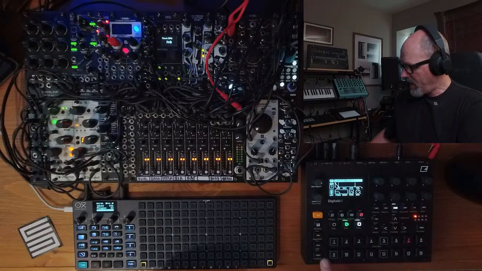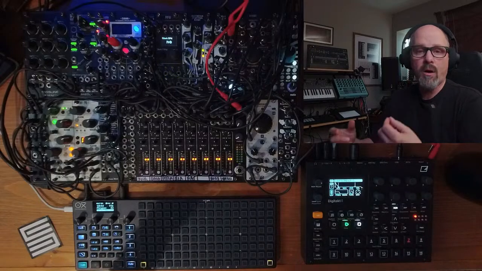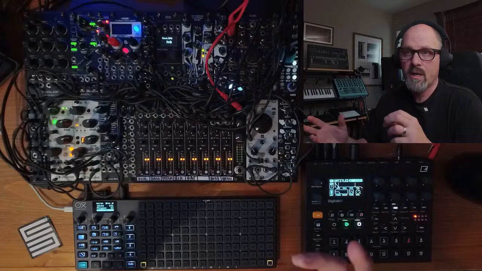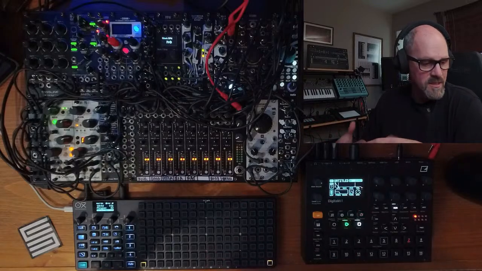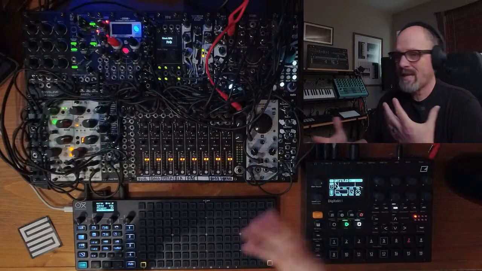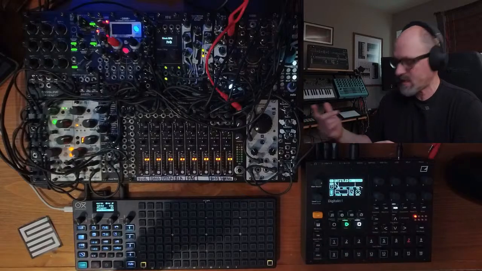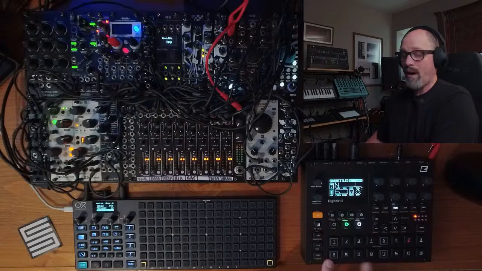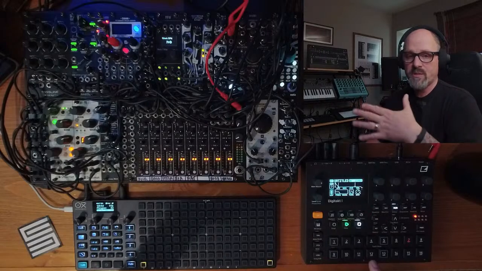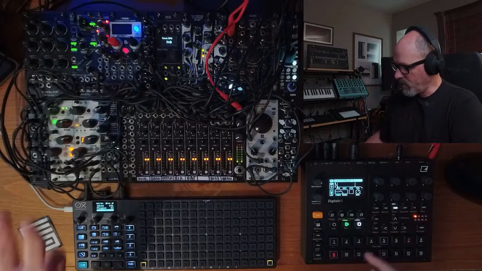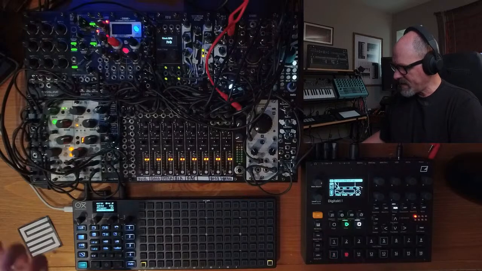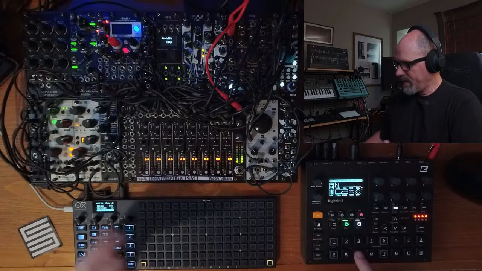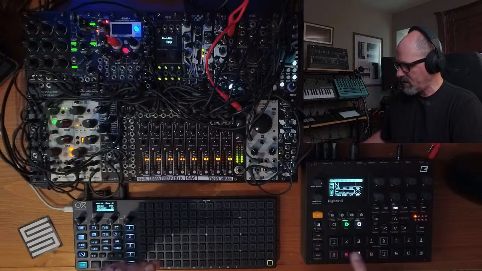Then 9 through 16 are other samples that are more tonal and not the percussive things. So things that I would use more for bass lines or melodies, you know, things like that. So 9 to 12, I have go from lower frequency to higher frequency. So it'll be something kind of bassy-ish, mid-ish, then kind of high mids, and then high.